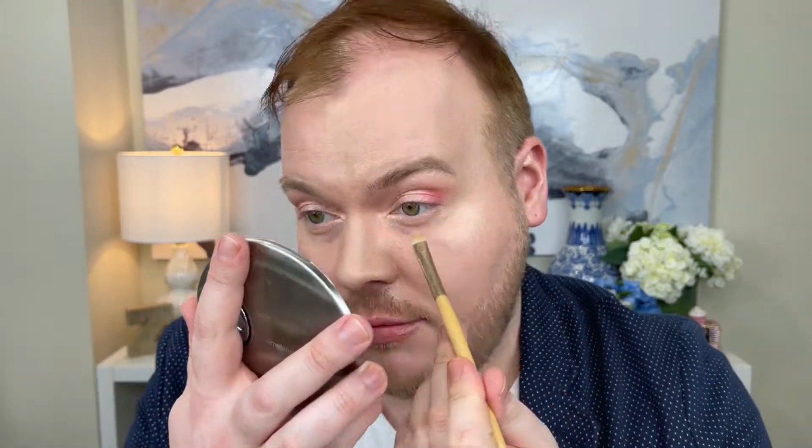Use the very point of it, and we are going to mix together the shade Enamored and Pop a Bottle. Hug right next to the border of our lower lash line.